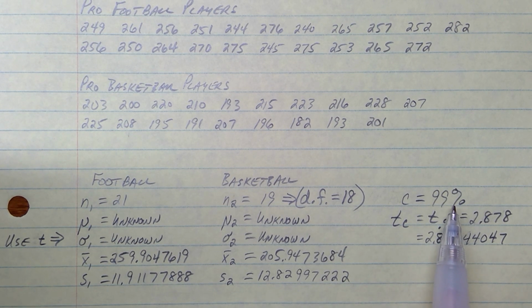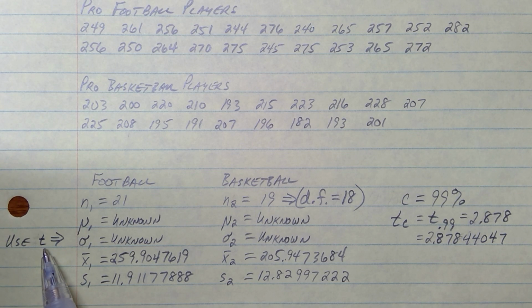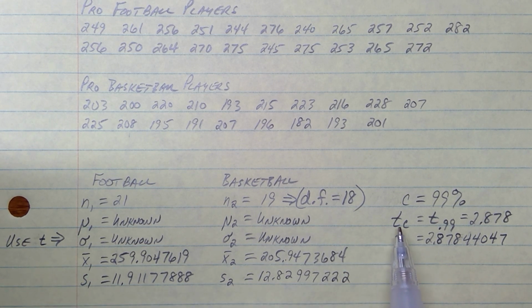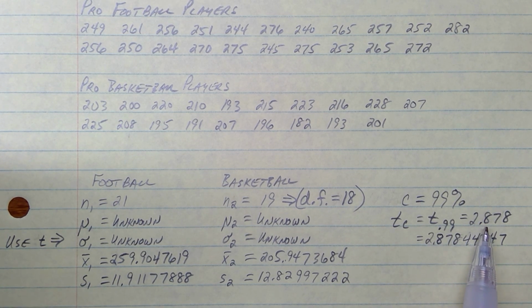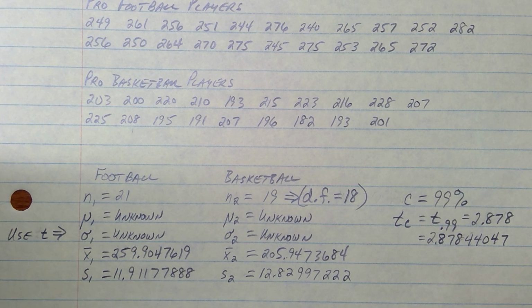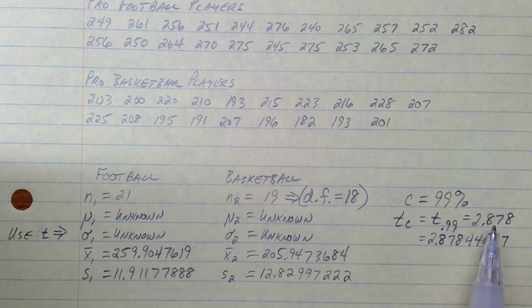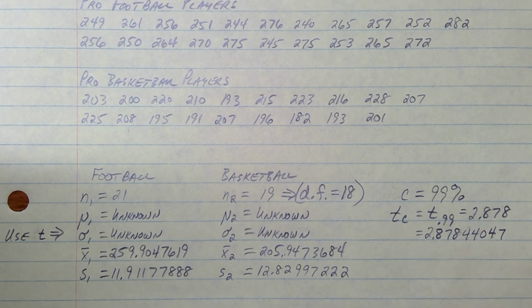They asked us for a 99% confidence level. Since we don't know sigma, we have to use the t-table. We're looking for a t-value. So the t number that fences in a 99% confidence interval is 2.878. I'll show you a couple of ways of looking that up. This one I got from the table, and this one I got from my calculator.